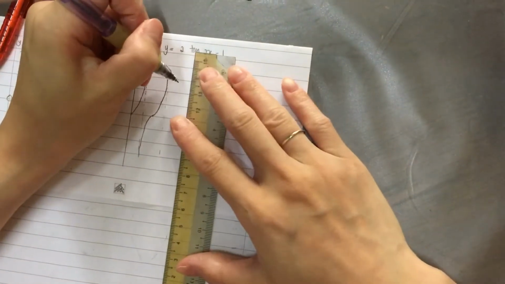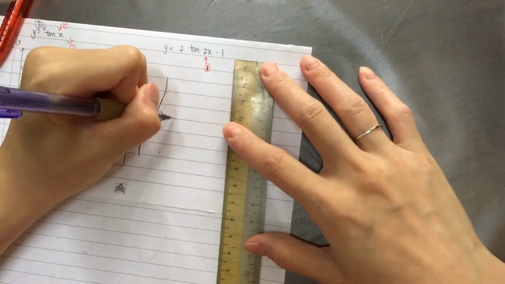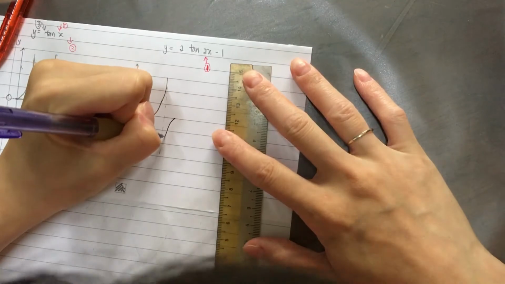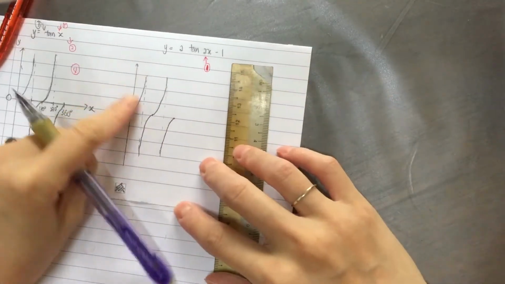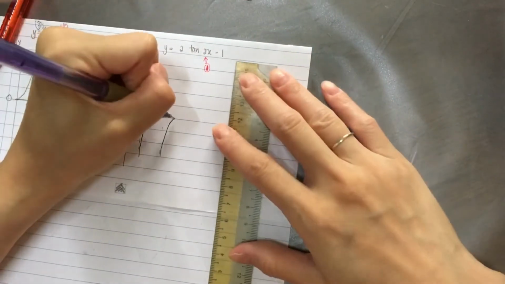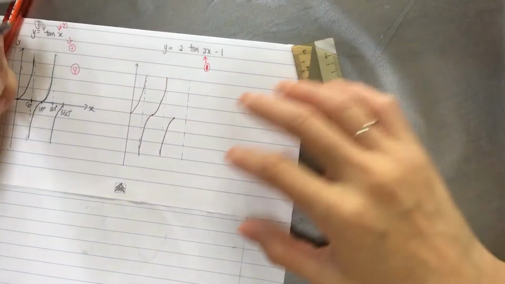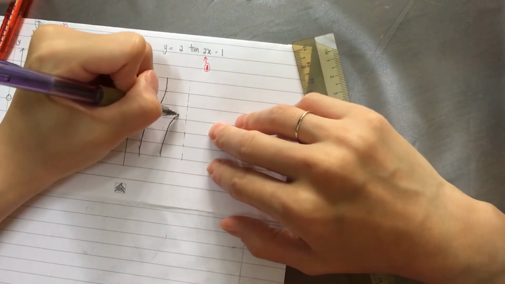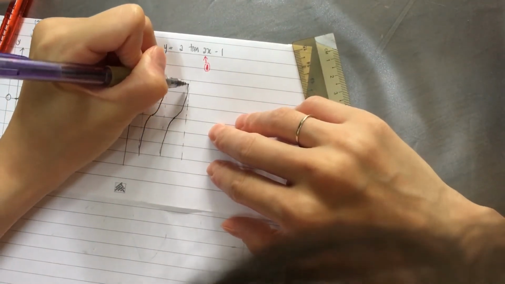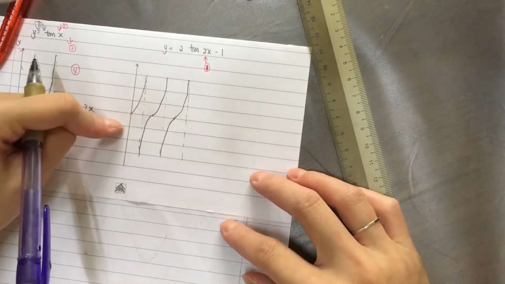Then for another one here, because now we have two, so now it's negative infinity, but this is only one tangent graph, so we need to sketch two. So I added one more dotted line here, and it will grow to positive infinity.